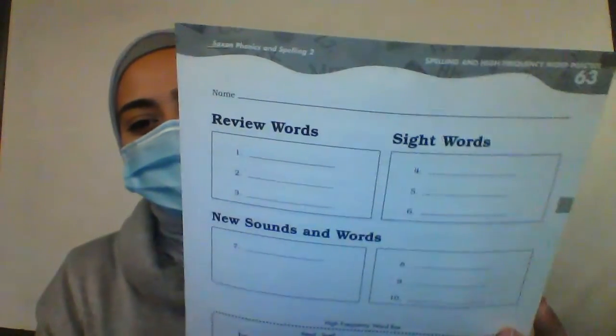All right, so right now what you're going to need is your spelling high frequency word practice 63 located in your baggie. They're 2 pages stapled together. You're going to need that. Go ahead and make sure you have that taken out. All right, first we're going to work with the alphabet accent deck today.